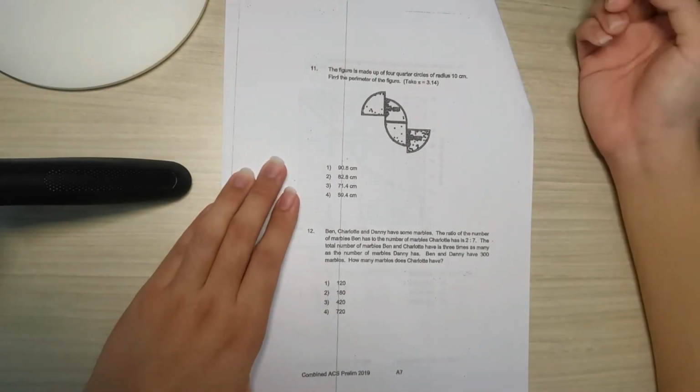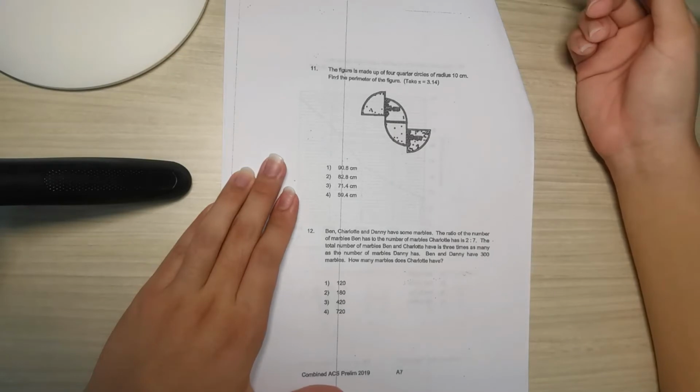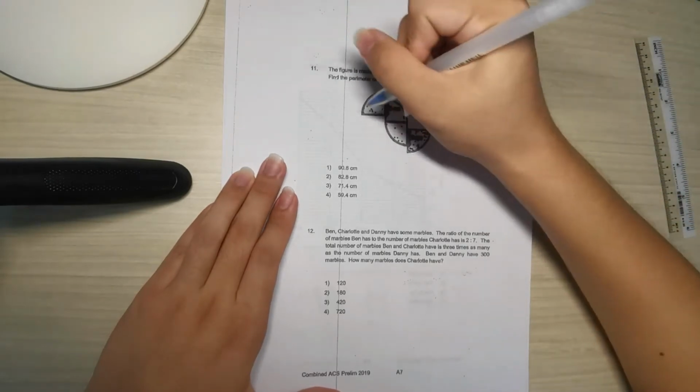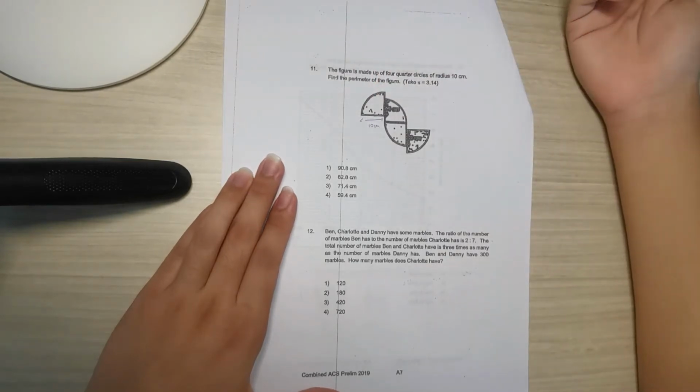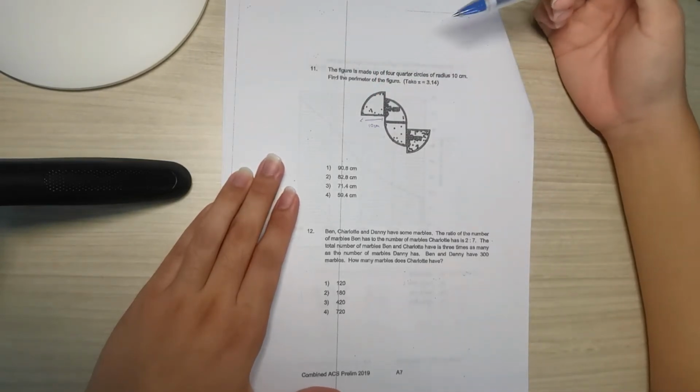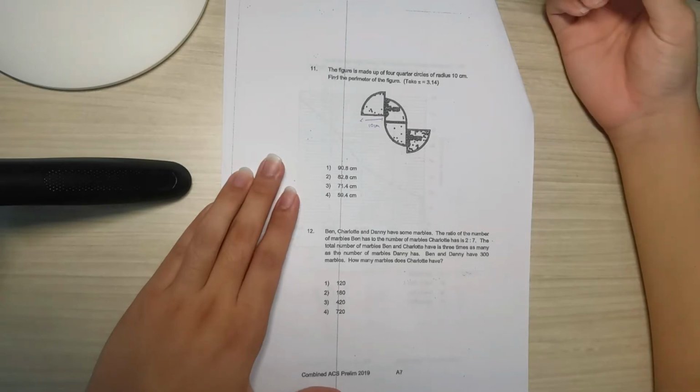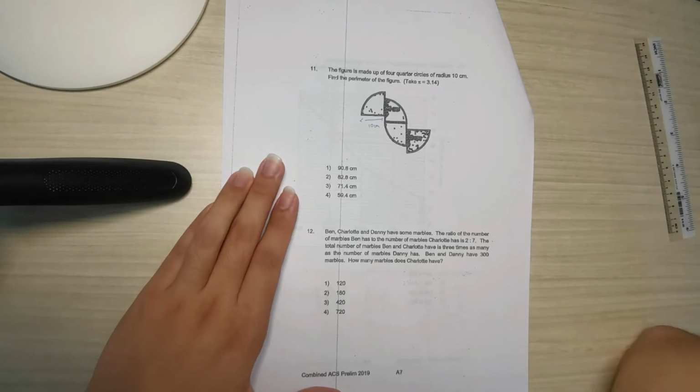The figure is made out of 4 quarter circles of radius 10 cm. So my radius here is 10 cm. So I assume all of them are the same size. So find the perimeter of the figure. Okay.